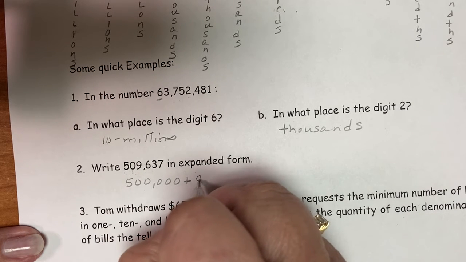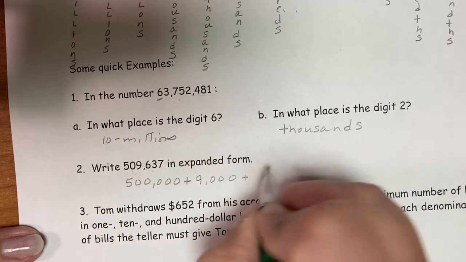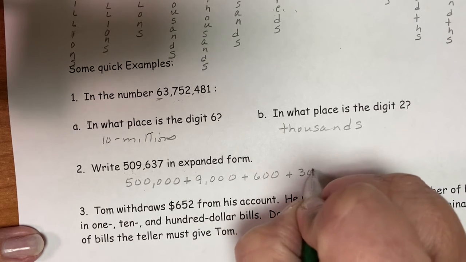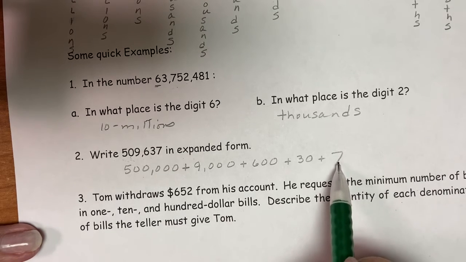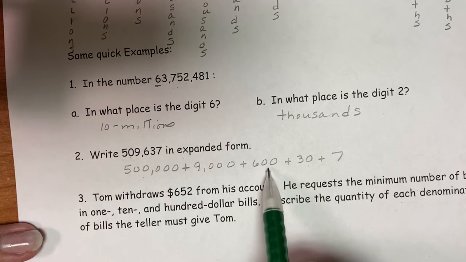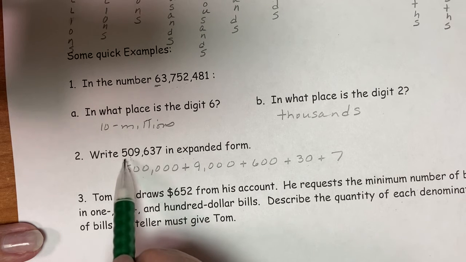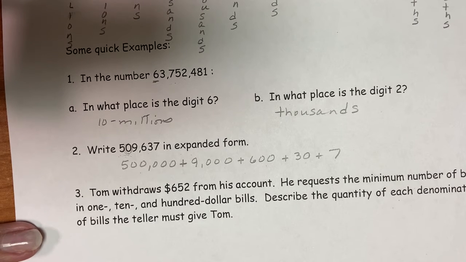We would have 9,000. And then we would have 600, and then we'd have 30, and then we would have 7. So notice we have the ones place, tens place, hundreds, thousands. There's no number here for 10,000s because that places a 0, and then 500,000. So when they're asking you for your answer in expanded form, that's what we're looking for.